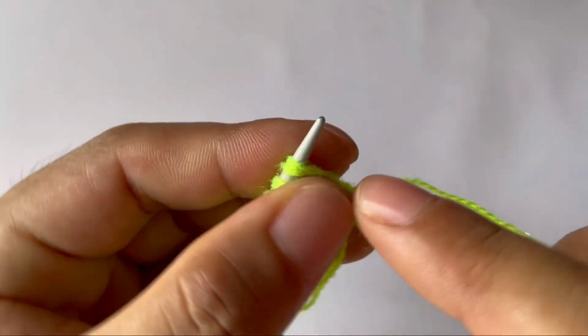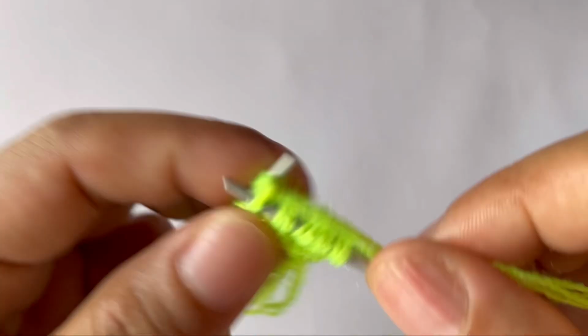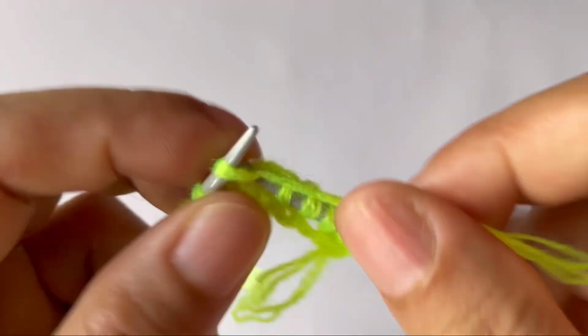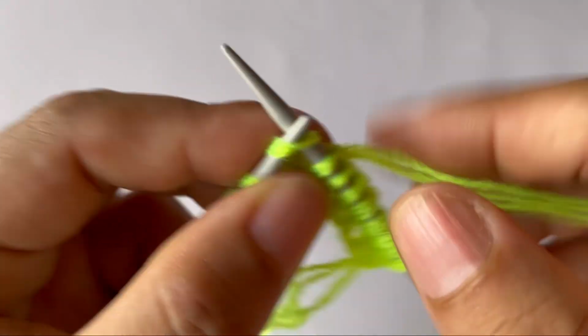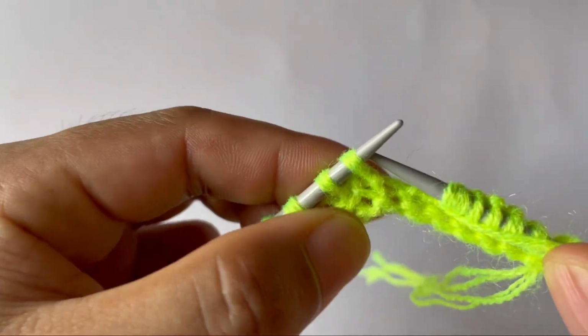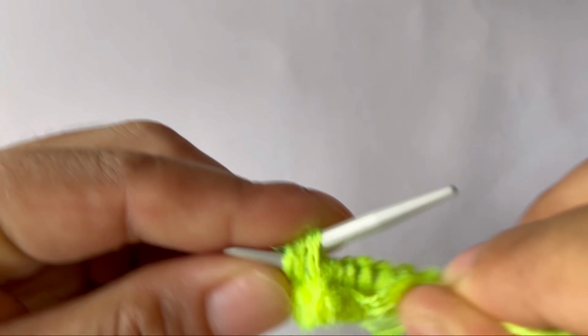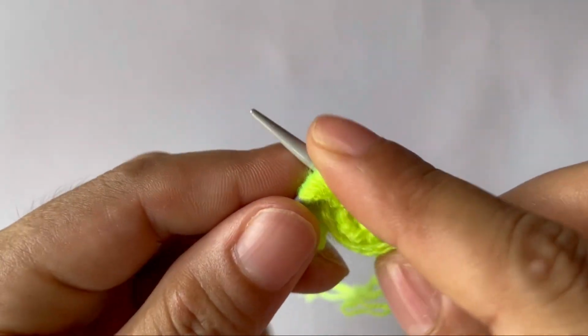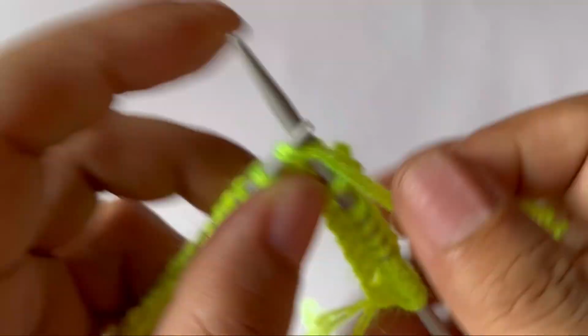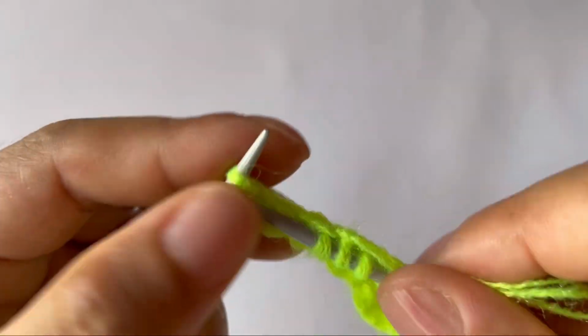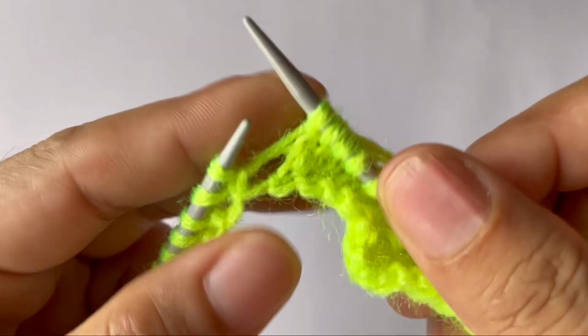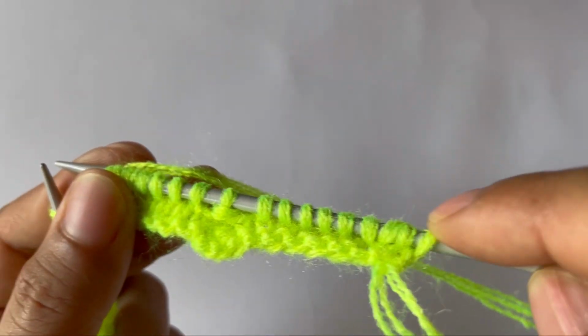Knit 1, yarn over, knit 6, knit 6, purl 3 together, purl 3 together, knit 6 again, knit 6 and yarn over. That's the repeat from here to here.